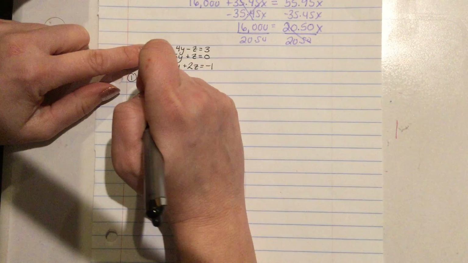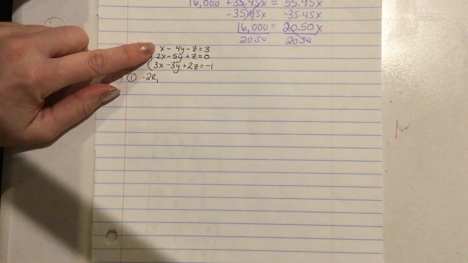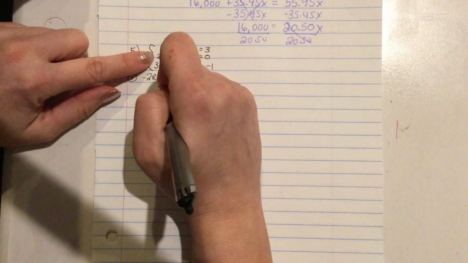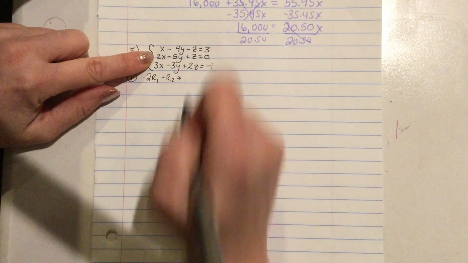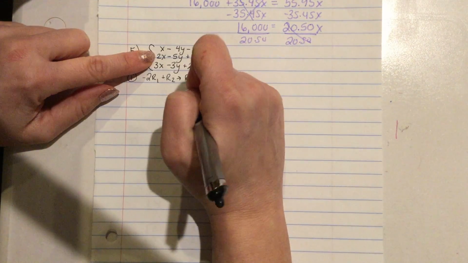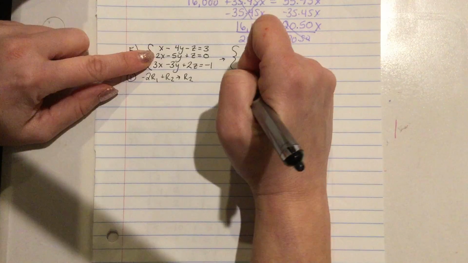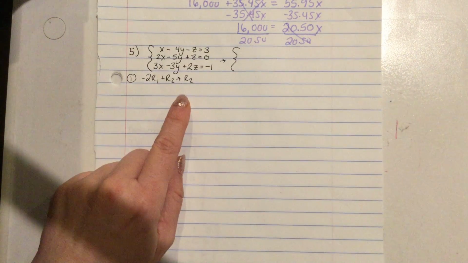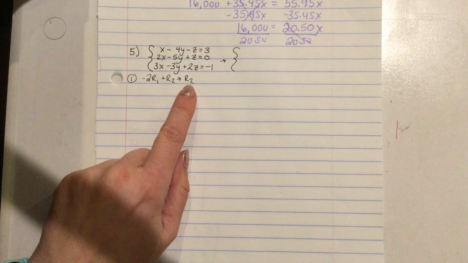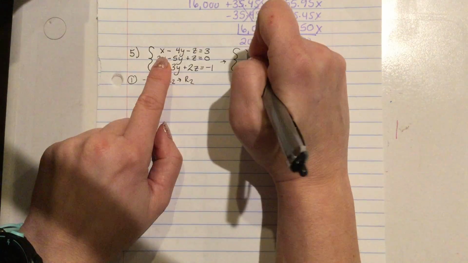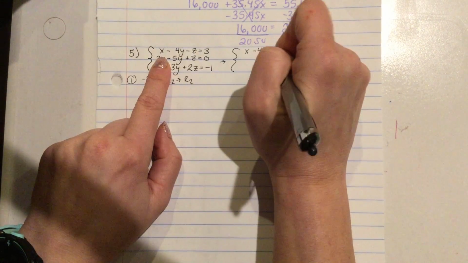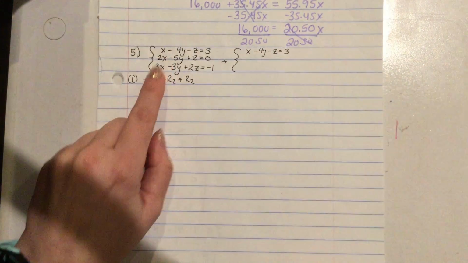So if I take negative 2 times row 1, this would become a negative 2x. If I add it to row 2, I would get a 0. I want that 0 in row 2. So this is where it gets a little tedious. You are rewriting everything except for the one row that you're changing. So the top row, x minus 4y minus z equals 3, that stays.